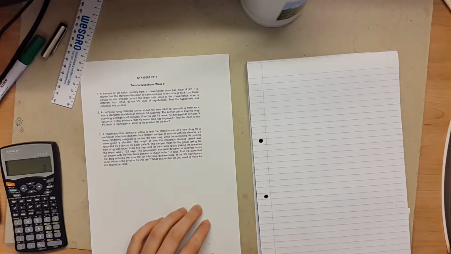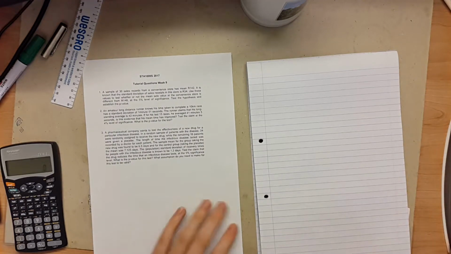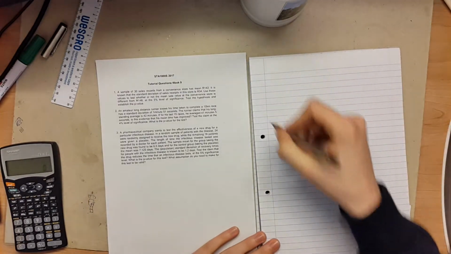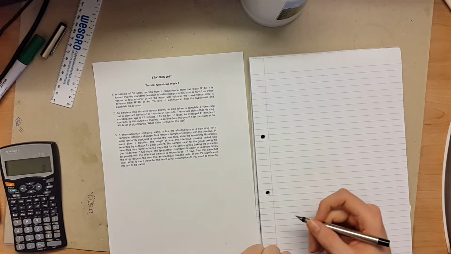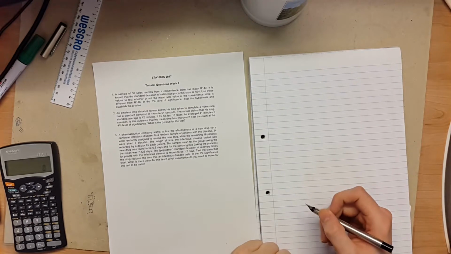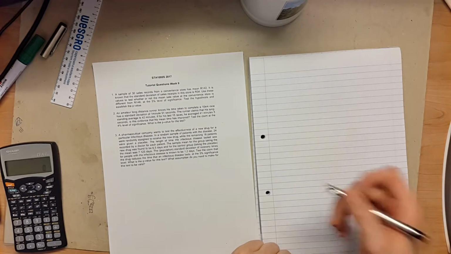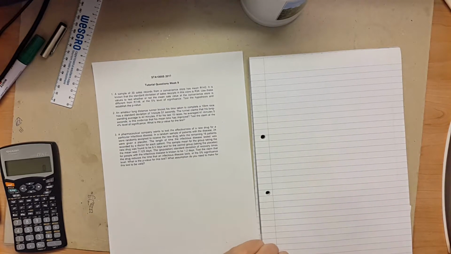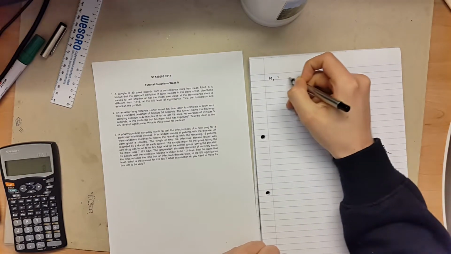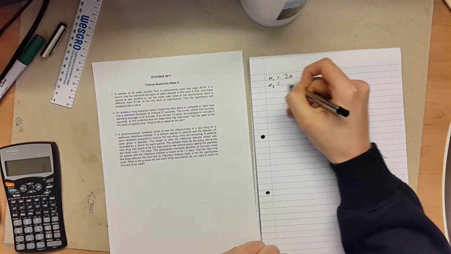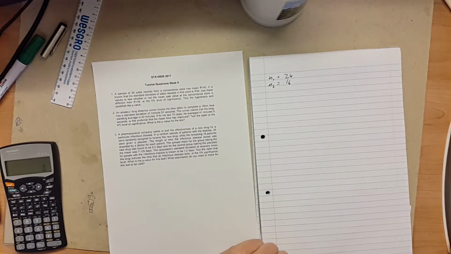Now we're going to move on to our last question, question 3. It's quite a meaty question. Okay, so we have a pharmaceuticals company that wants to test the effectiveness of a new drug for a particular infectious disease. In a random sample of patients with diseases, 24 were randomly assigned to receive the new drug, while the remaining 16 patients were given a placebo. So here we're going to have two samples in essence. So N1 is equal to 24, N2 is equal to 16. One is going to be the actual drug, two is going to be placebo.